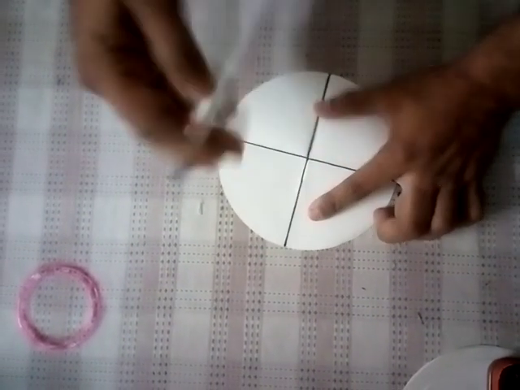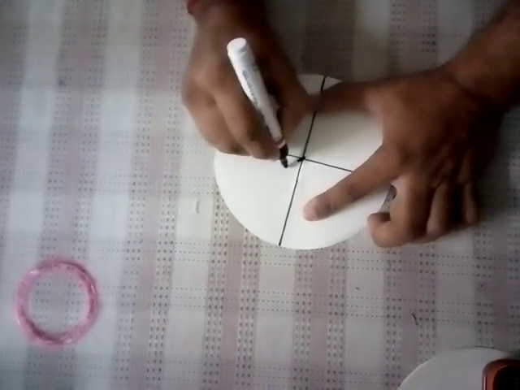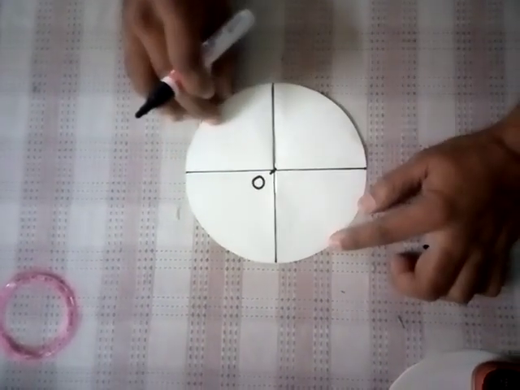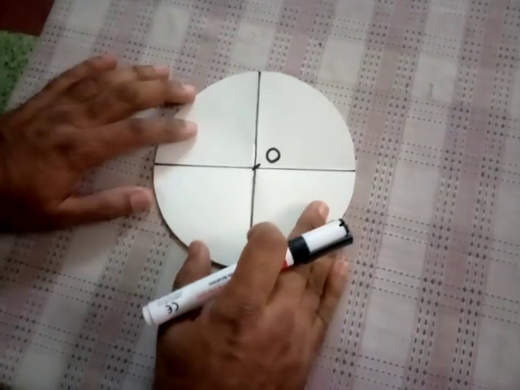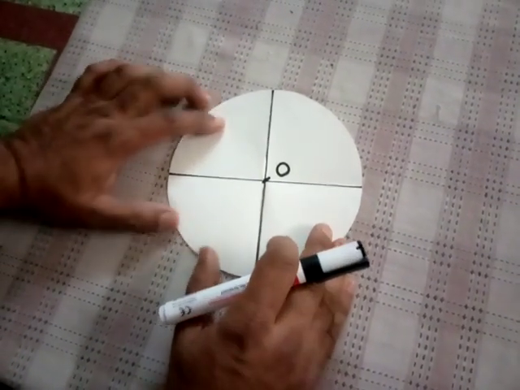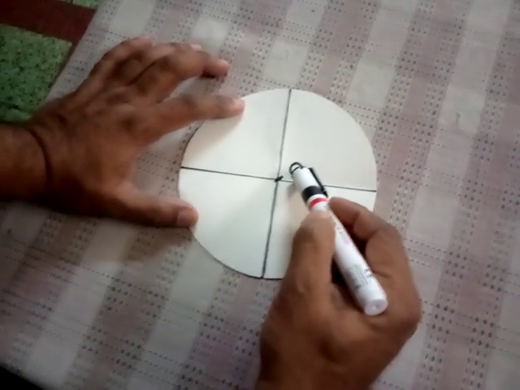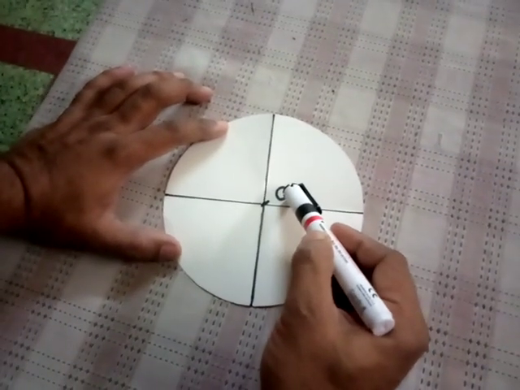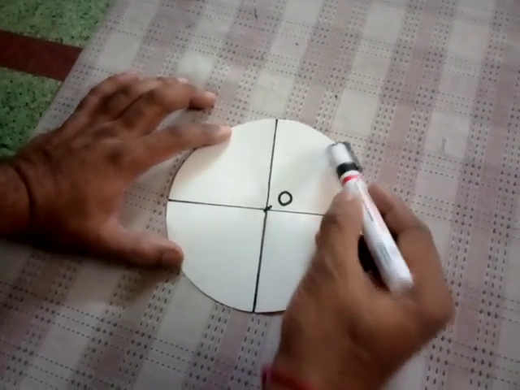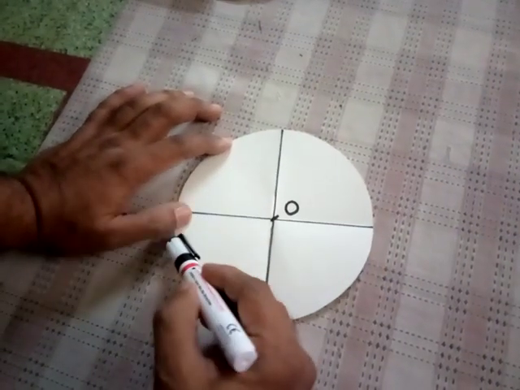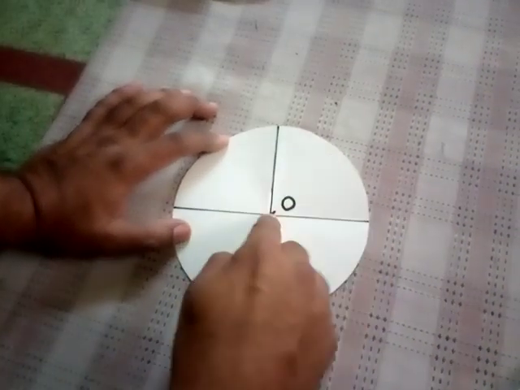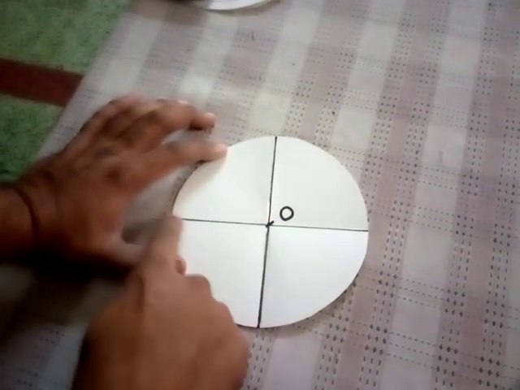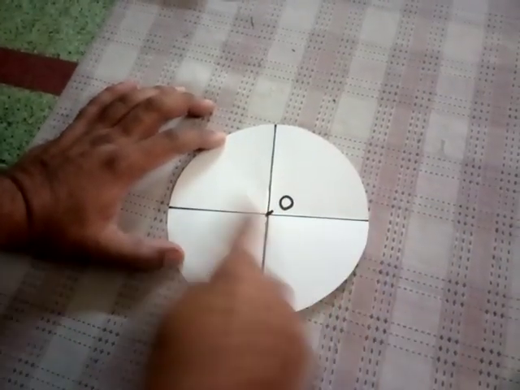In this case, the point at which they intersect each other is known as the center of the circle. So O is the center of the circle. So we got the center of the circle as O. So what is the center of a circle? The center of a circle is a point which is at equal distance from all the points on the circle. From this point, the same distance. From this point, same distance. This point, same distance. This and this.